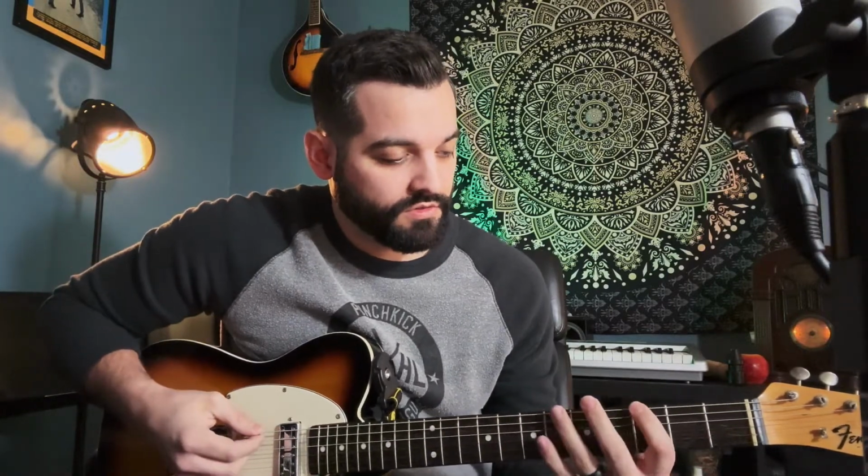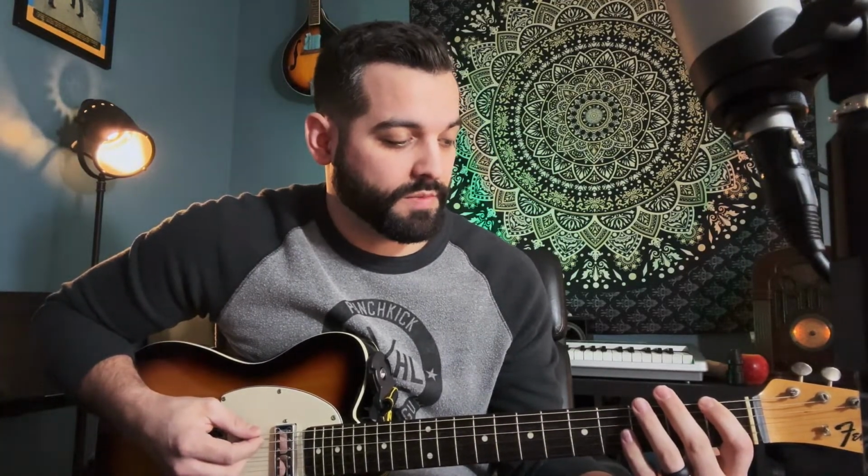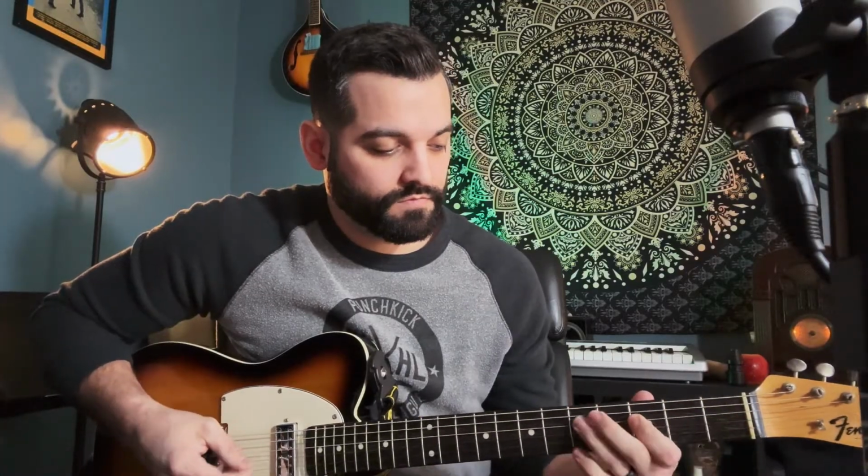So here's the full scale with the extension. So it starts here, but we're going to start 2 frets down because that's where those 2 other notes can come from, the other spots.